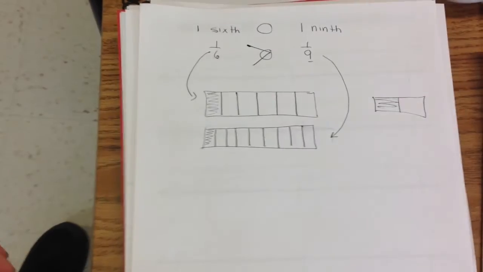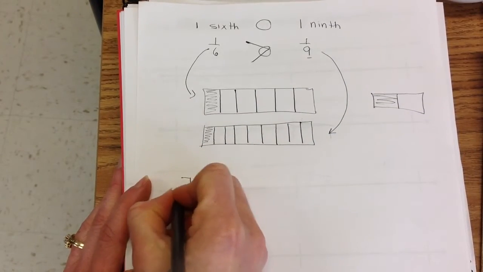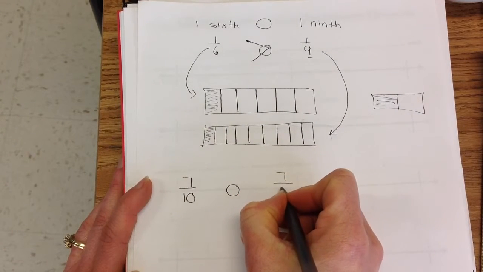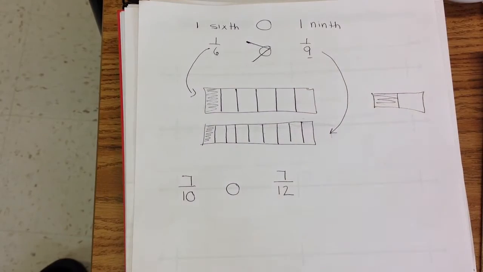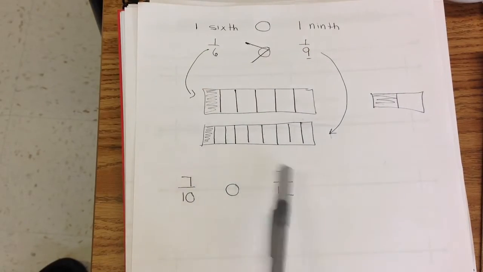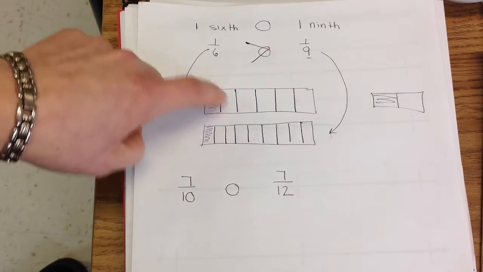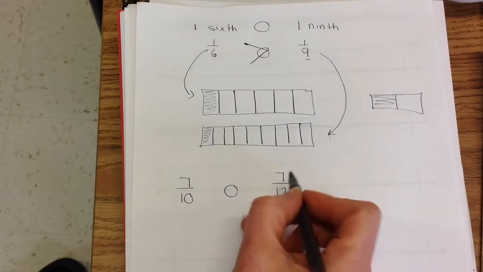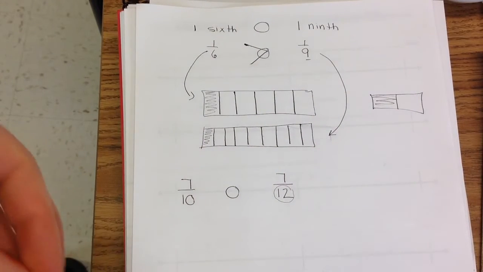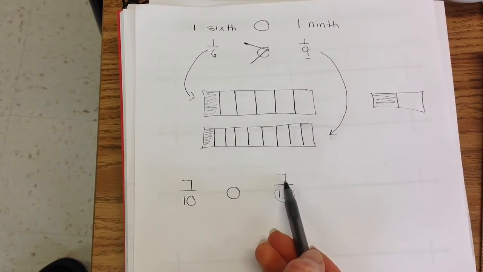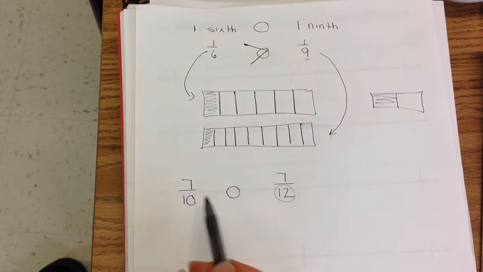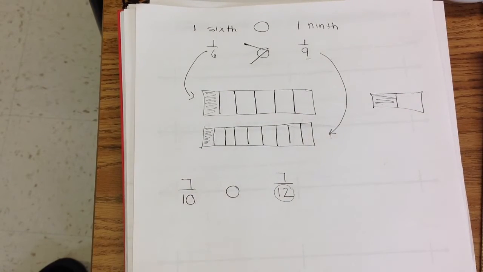All right. Let's do this next one. Let's imagine we're comparing 7/10 compared to 7/12. We have the same number again. It's not a 1 this time. It's a 7. It doesn't matter. You can still draw your models to represent 7/10 and 7/12. But you should already be thinking, the 12ths are going to be smaller. So I only have 7 small 12ths. The 10ths will be a little bit bigger. I have 7/10. So which one of these do you think will be larger?